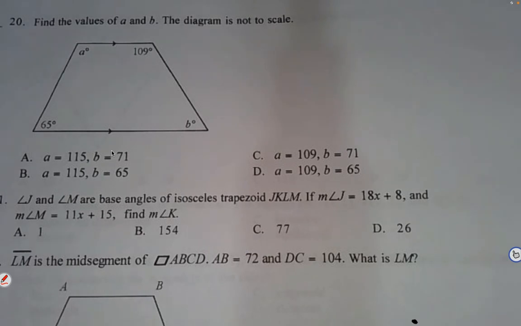Alright, on this one, does it say that it's an isosceles trapezoid? No. Okay, it's not an isosceles trapezoid. If it was an isosceles trapezoid, base angles would be the same. But they are not. So the only thing we can do is look at this like one of those transversals from like chapter 2, I think. These two angles add to 180. So what's 180 minus 65? 115. So it's one of those.